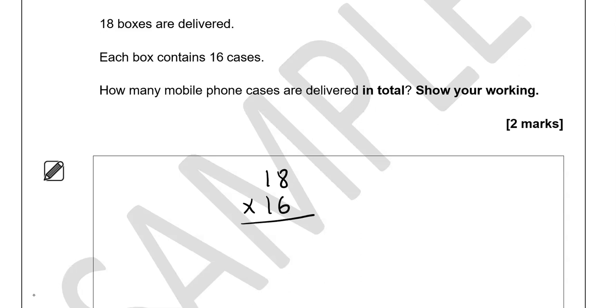6 times 8 is 48. So 8 down and 4 carried over. 6 times 1 is 6. Add the 4, gives us 10. Now we're moving down, so we put a 0 first. 1 times 8 is 8. 1 times 1 is 1. So 288.